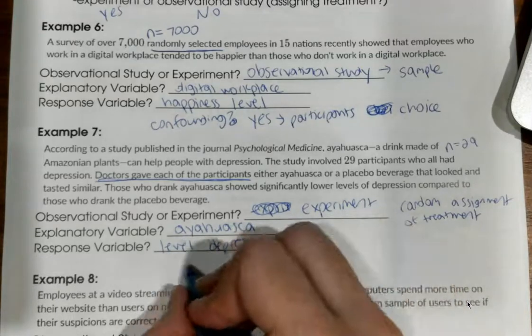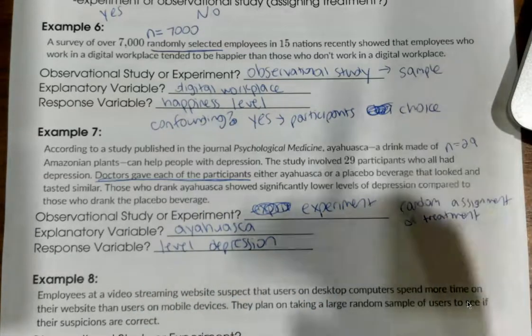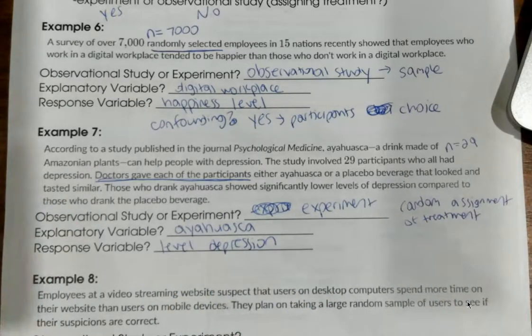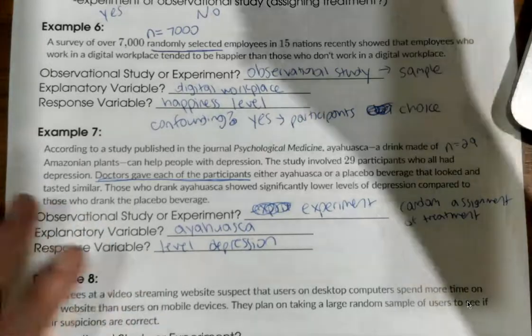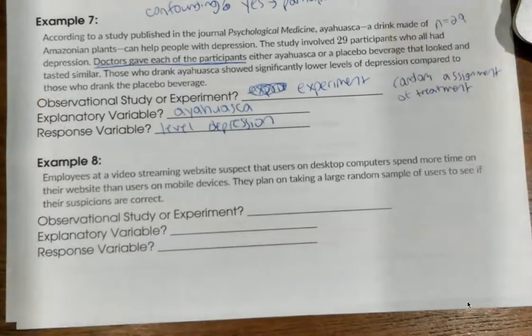All right. Can we draw conclusions about causation here, yes or no? Yes, we can, because we assume random assignment. When it says the doctor gave, obviously I would like the study to read the doctor randomly assigned. But let's just assume random assignment because it's an experiment. We're assuming they do the experiment correctly. Yes, we can draw conclusions about causation. Get me some ayahuasca ASAP.